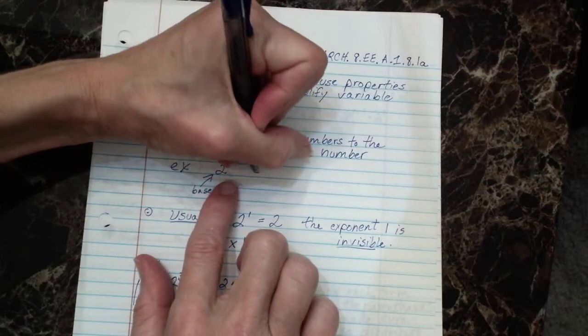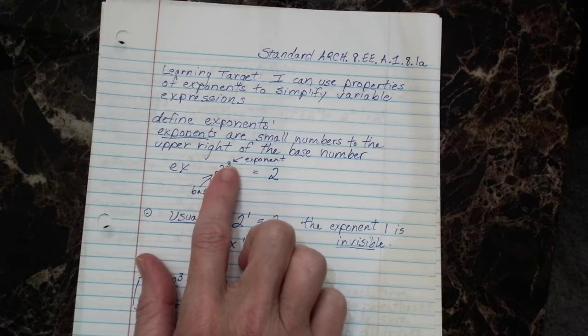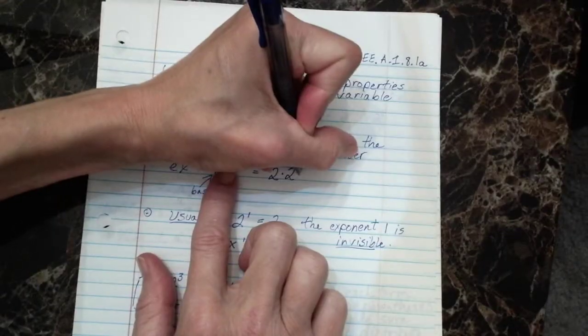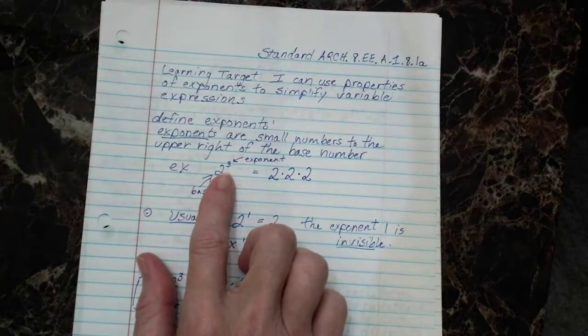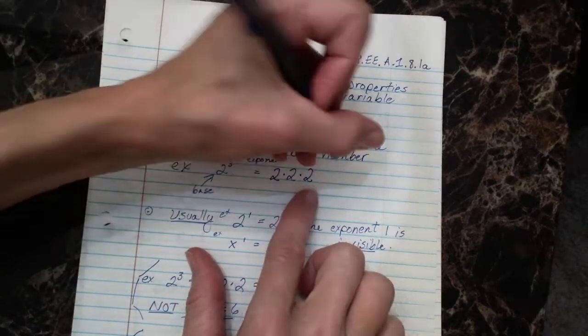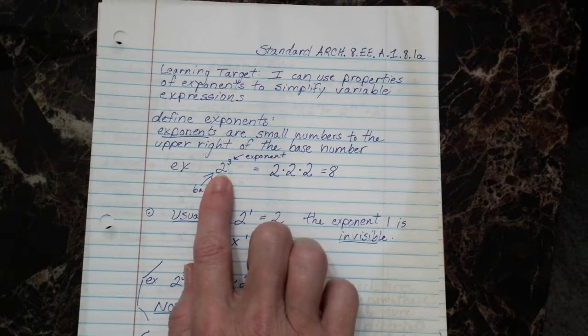What this means is you're going to multiply the base out this many times as the exponent tells you. So it gives you a guideline to do that. So what is 2 times 2, which is 4, times 2 equals 8? And that is what that represents.